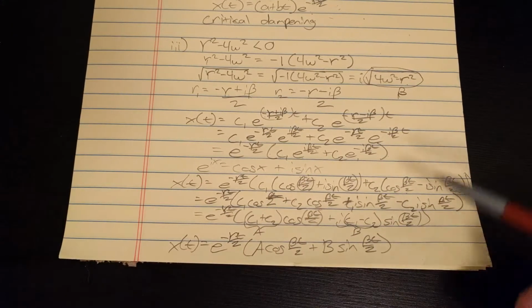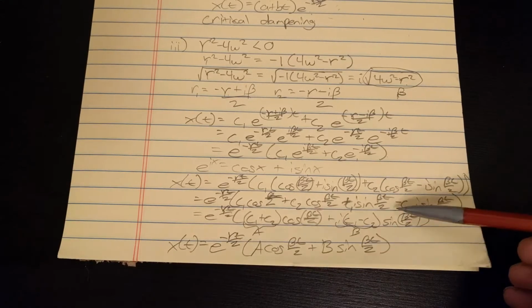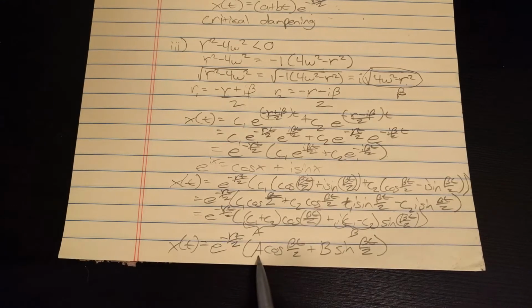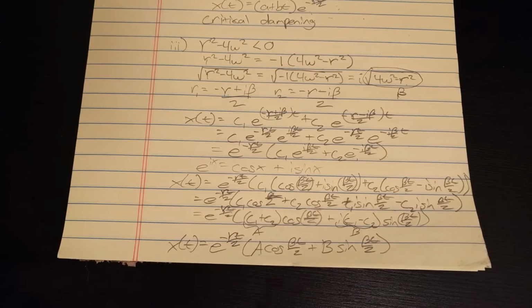Okay, so all I did there was use Euler's formula to write these complex exponentials in terms of sines and cosines, and I renamed the constant coefficients capital A and capital B.